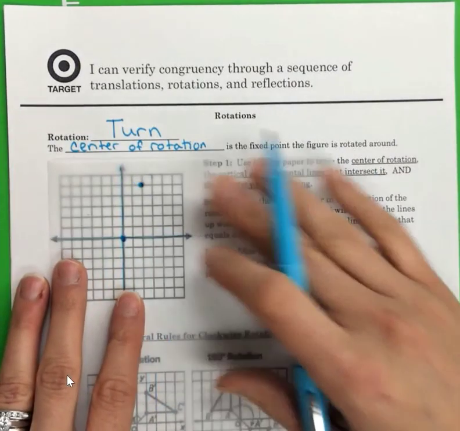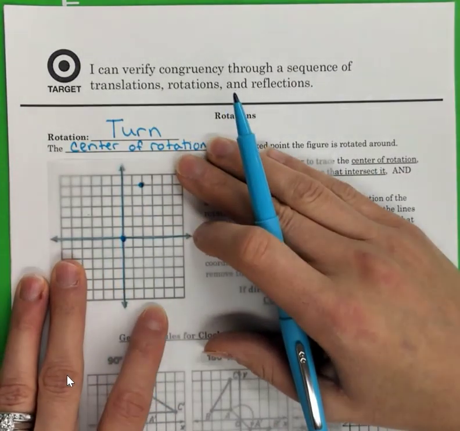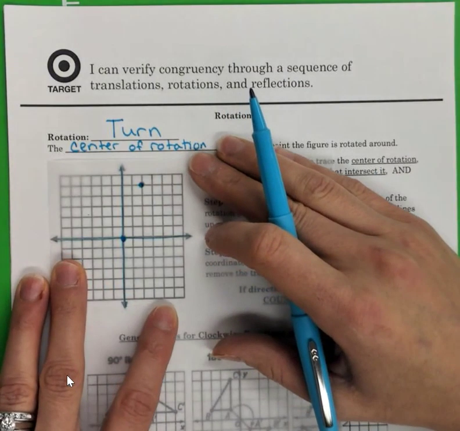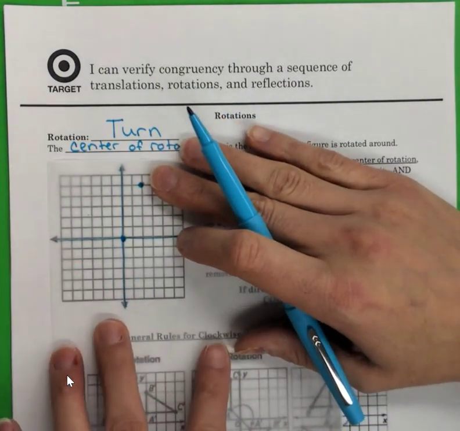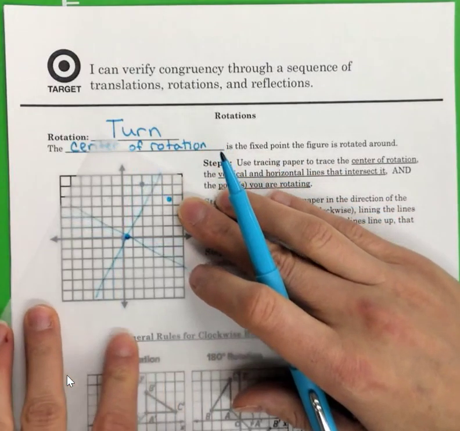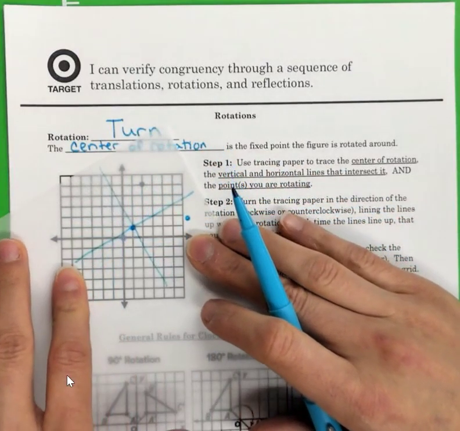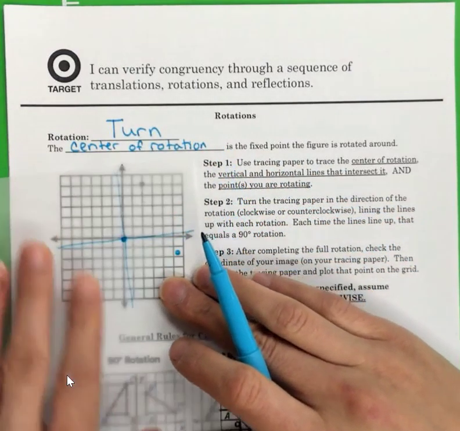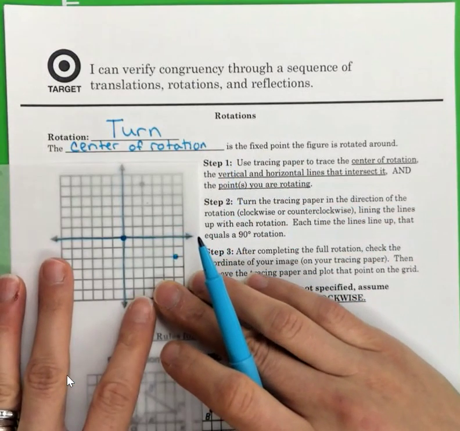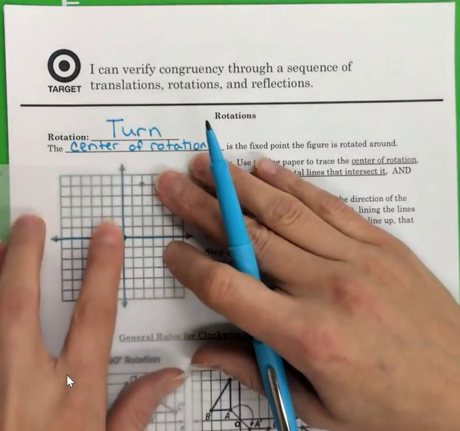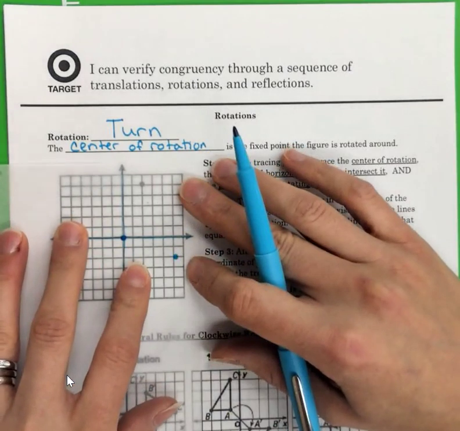So right here, if I wanted to rotate my figure 90 degrees clockwise, I am going to turn my paper to the right, and once my lines and center of rotation match up again, that has been a 90 degrees clockwise rotation.